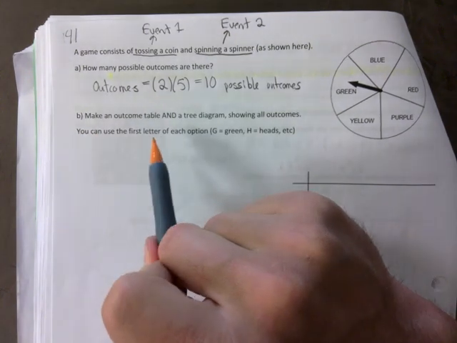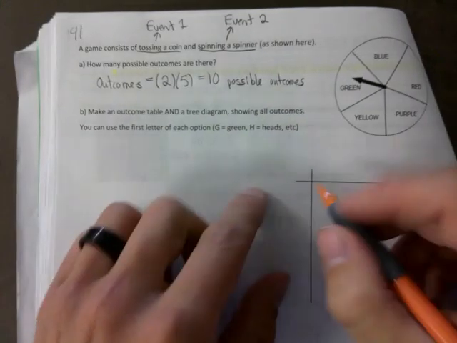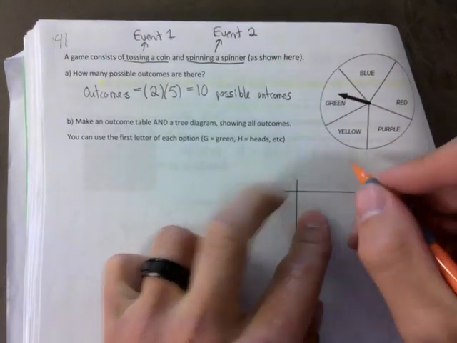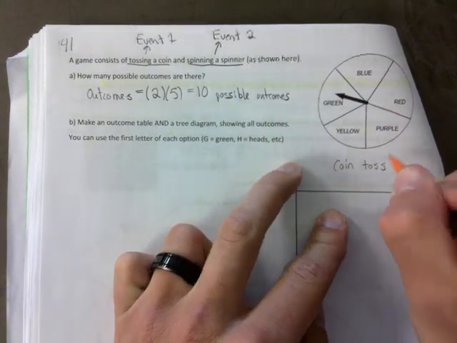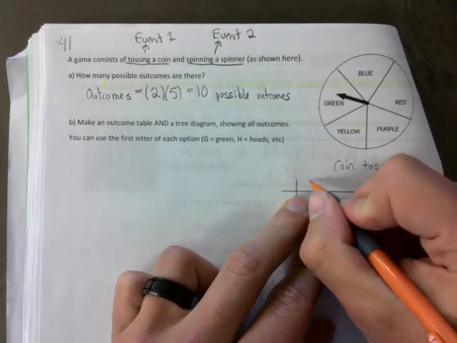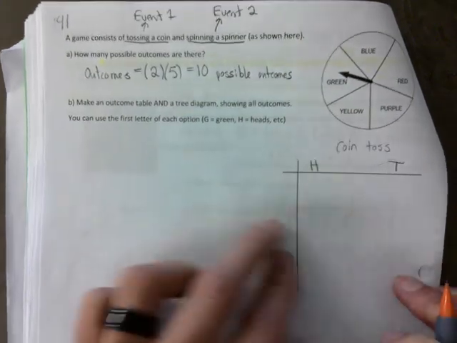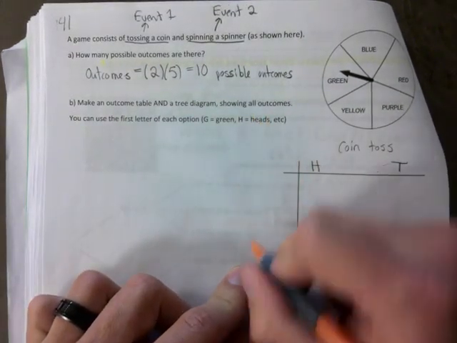Now we want to make an outcome table and a tree diagram showing the different combinations of these outcomes. I'm going to put the coin toss across the columns, so it can either be heads or tails. And then for my rows, it's going to be the spinner.